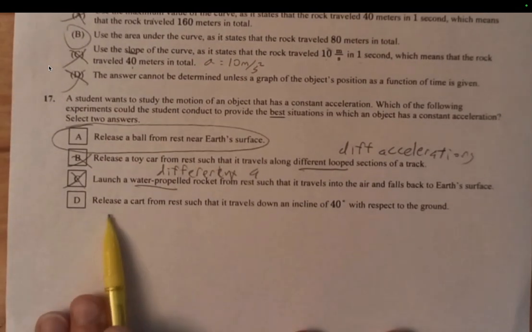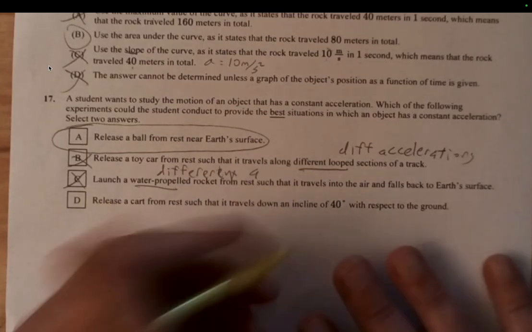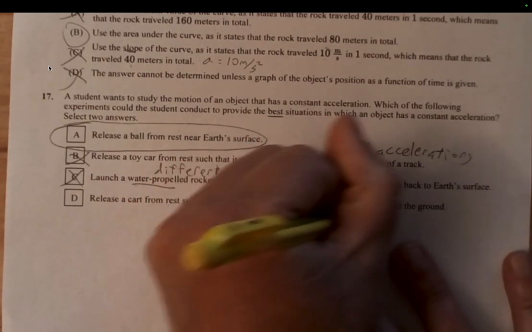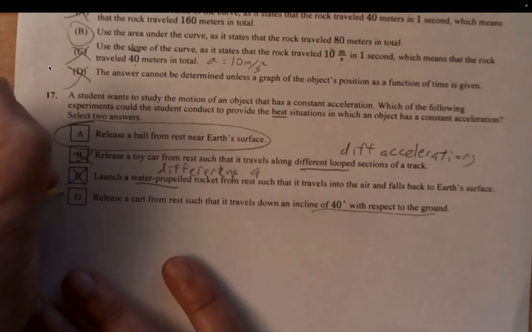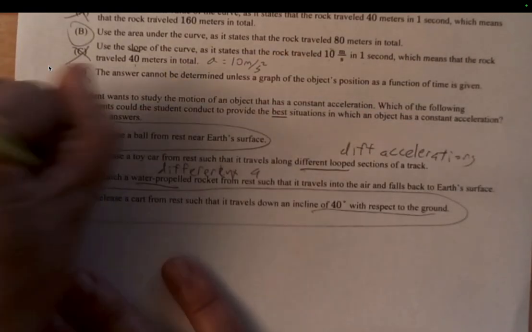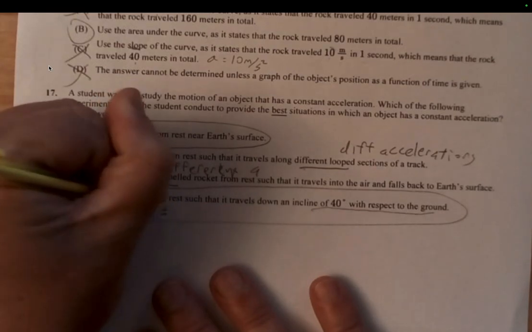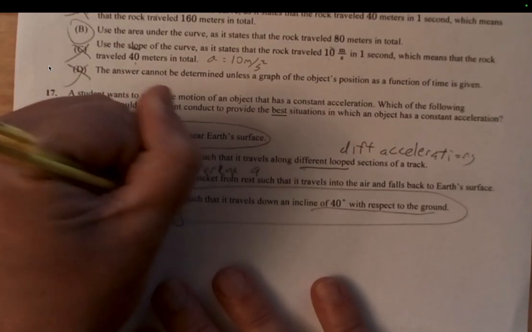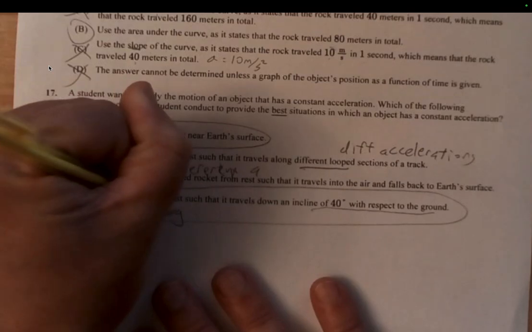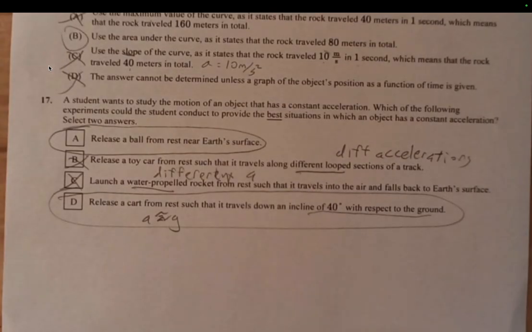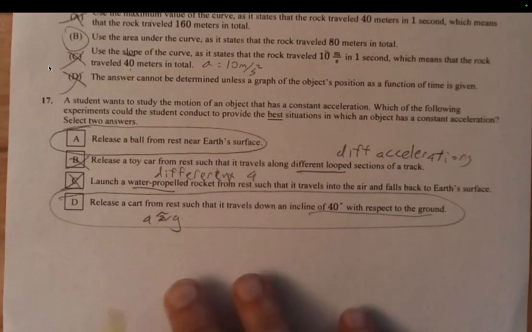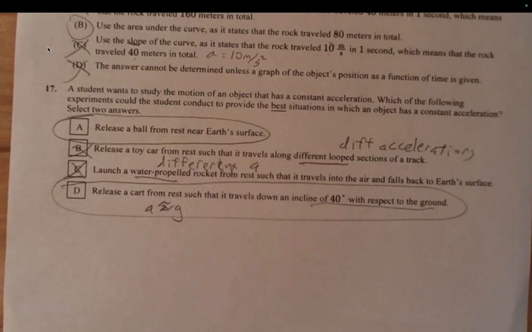And if we release a car from rest and it travels down a ramp, going down the ramp, it's going to accelerate due to gravity, so that's why option D is going to work. Because acceleration is going to be equal to a g. It's going to be proportional to g. It's going to be, I think, a g sine theta. So now that we have this, thank you.